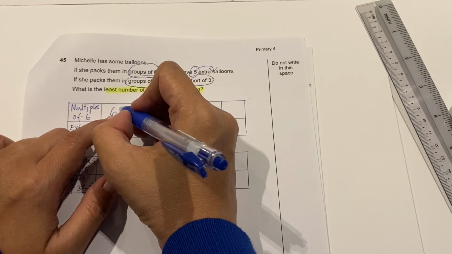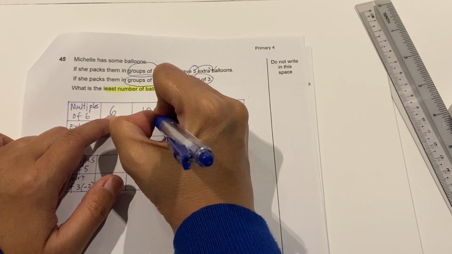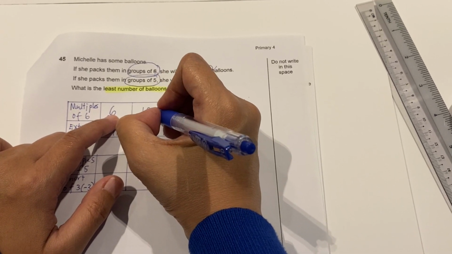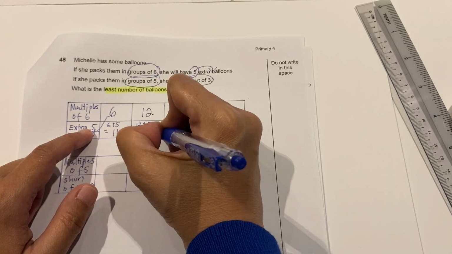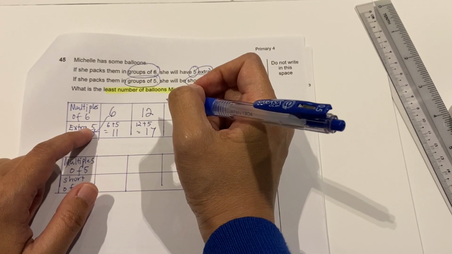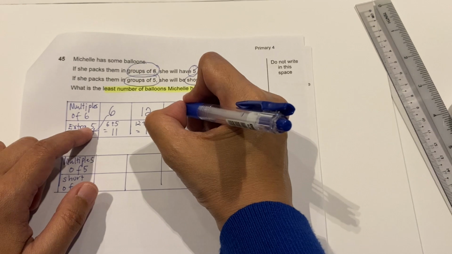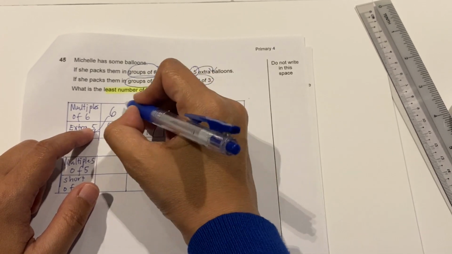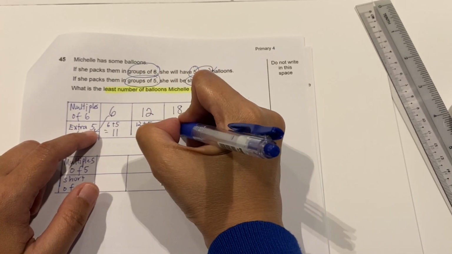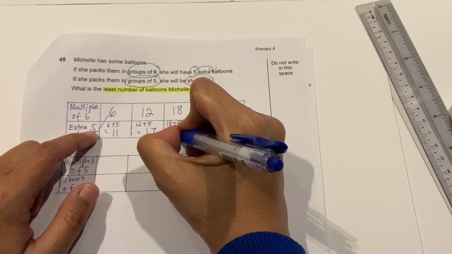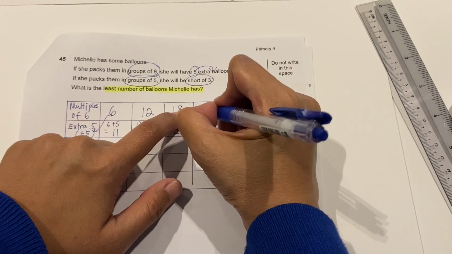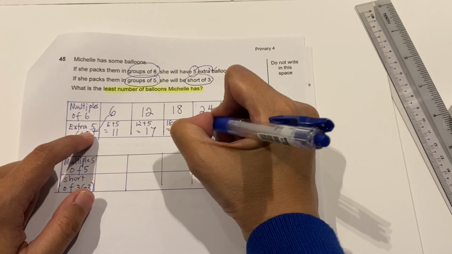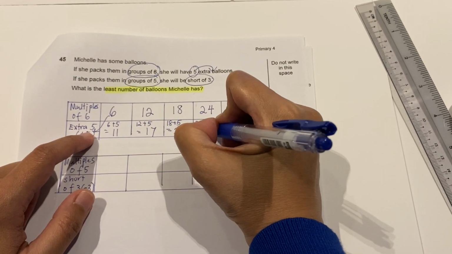Multiples means after 6 is 12. 12 plus 5 is 17. Next 18. 6, 12, 18 plus 5 will give you 23. And 6, 12, 18, 24. So 24 plus 5 is 29.